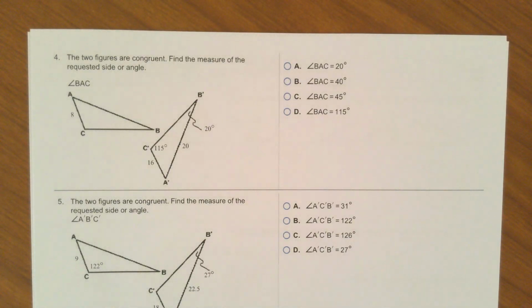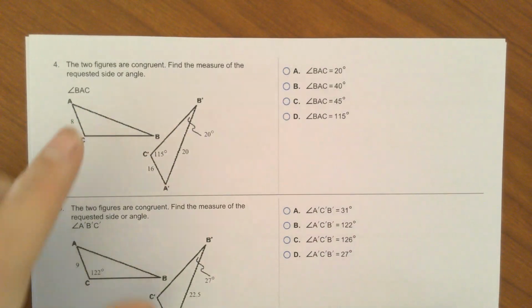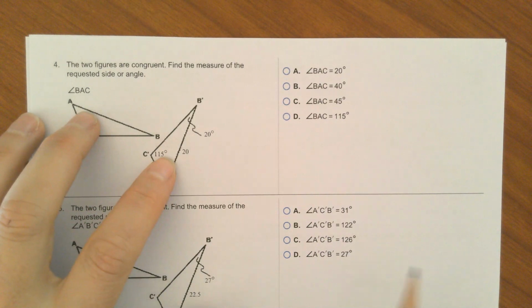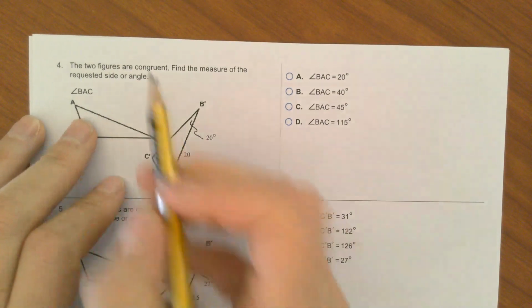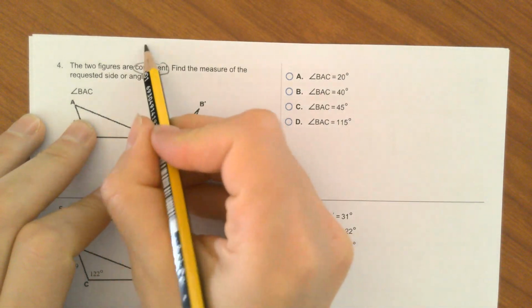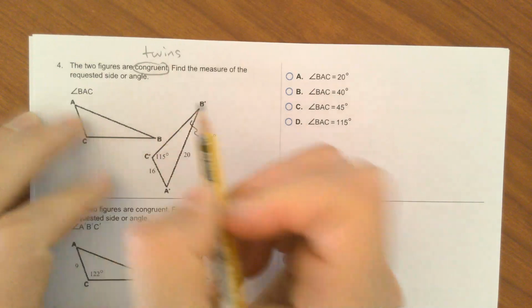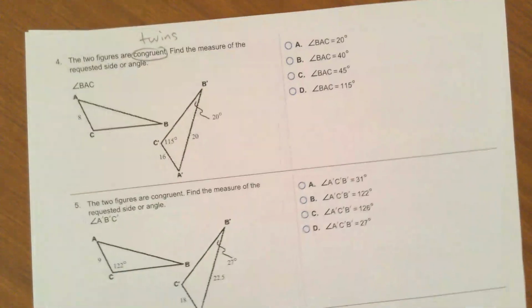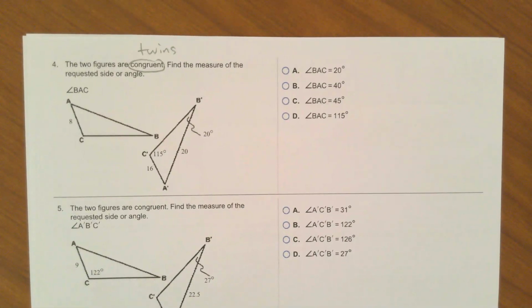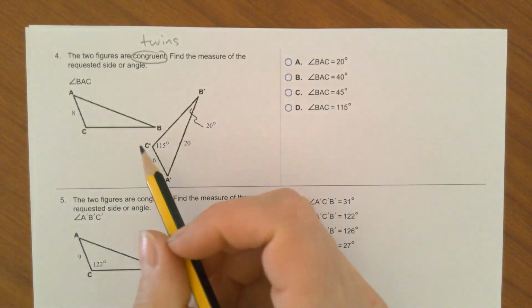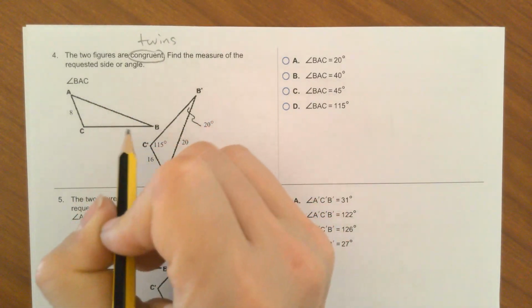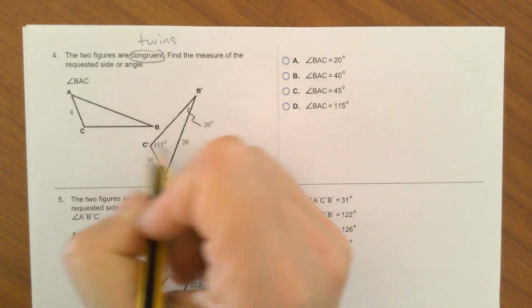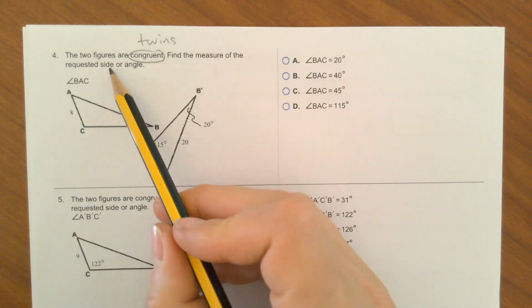Okay, so here, if you look at these shapes, it's not small and big. They're exactly the same size and same shape. So when it says congruent, it's like twins. They're exactly the same. They're photocopies, which makes everything easier. Okay, so it says the two figures are congruent, exactly the same. Find the measures of the side.